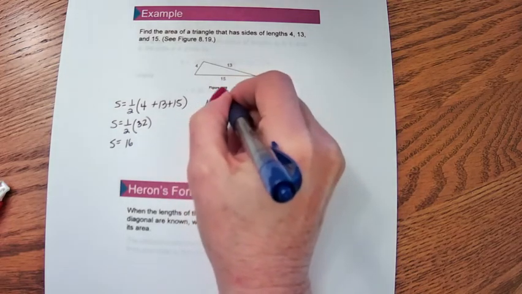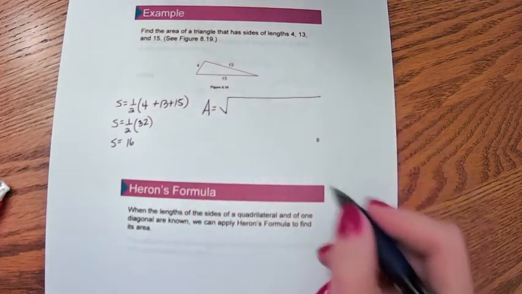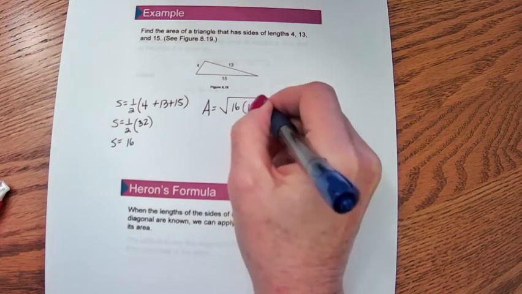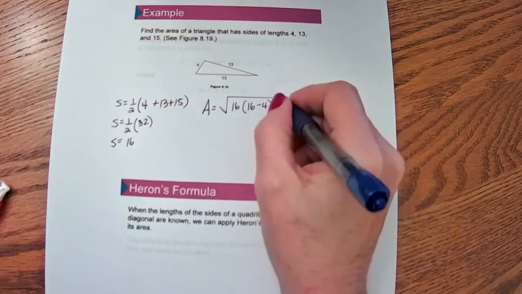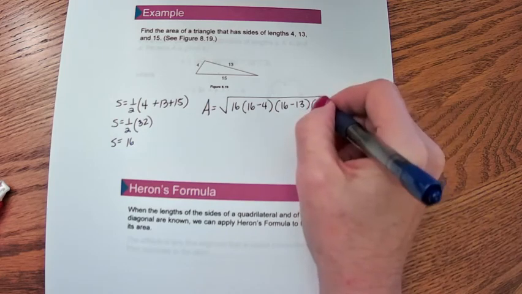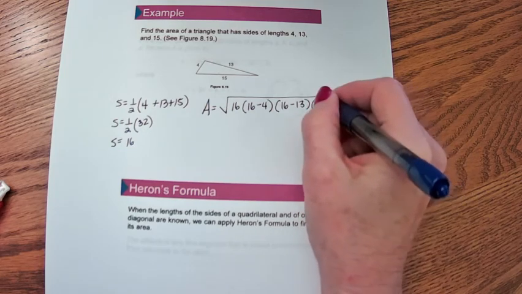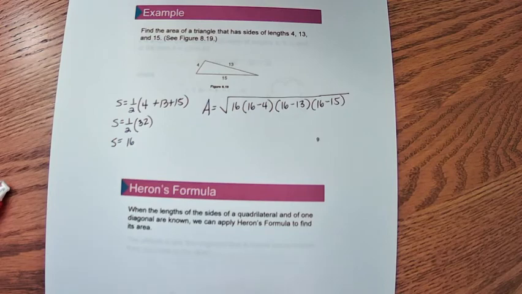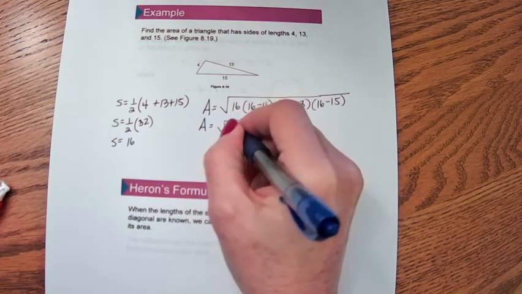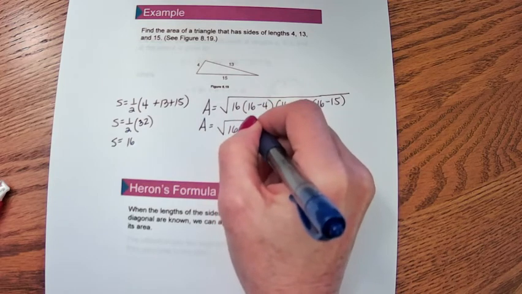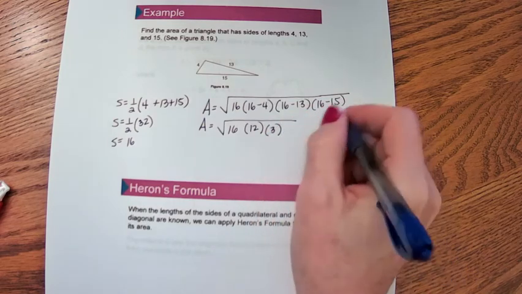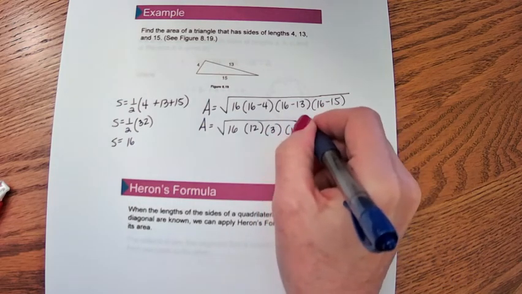So Heron's formula says the area of this triangle is going to be 16 times 16 minus 4 times 16 minus 13 times 16 minus 15, all under the square root. So the area of that triangle is going to be the square root of 16 times 12 times 3 times 1.